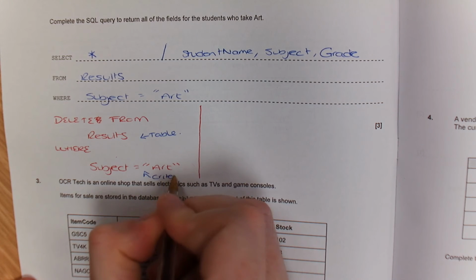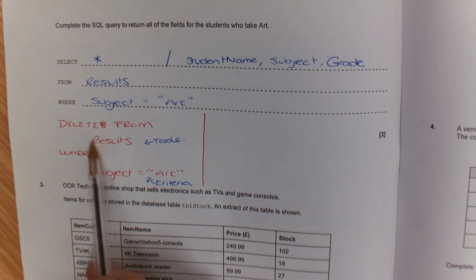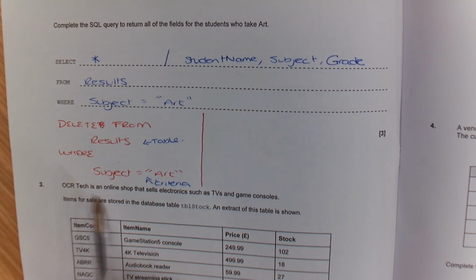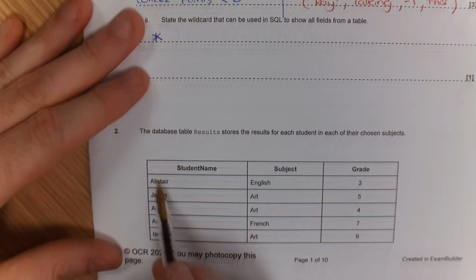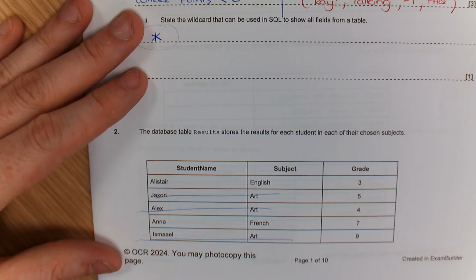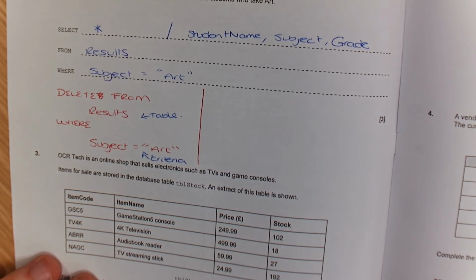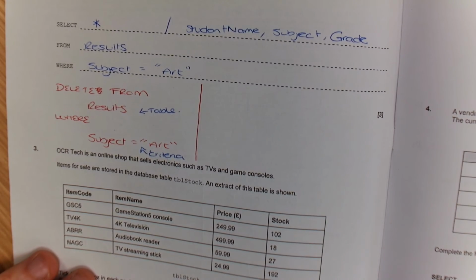Now what that will do is remove a record, like a whole row. So basically, if you said delete from results where the subject is art, that would delete this one, this one, this one, and they would be gone from the data completely, okay? So that is to delete items. I know it's not a question, but I'm trying to help you see other ways of doing it.